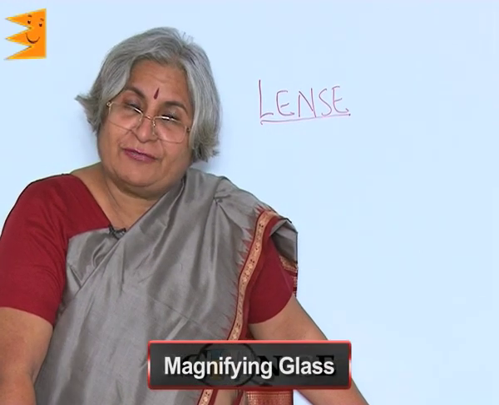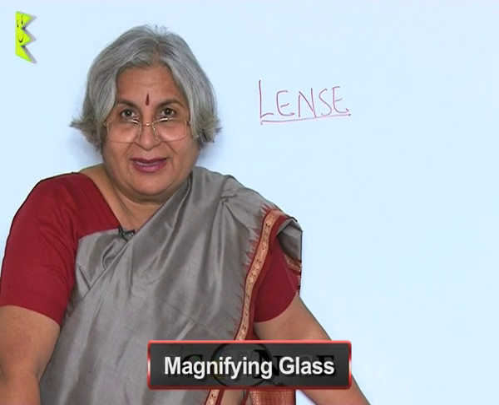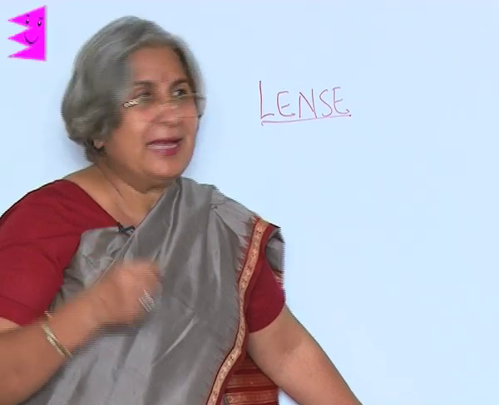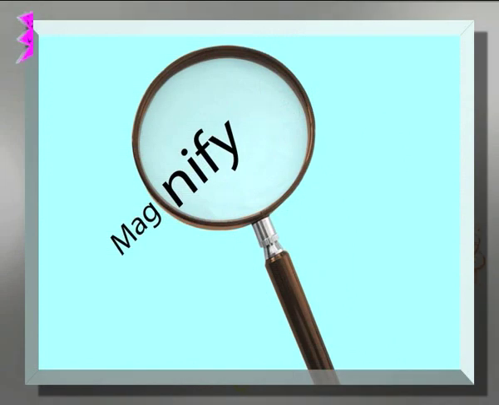What is the meaning of magnification? Enlargement is called magnification. So, this lens has the property that it can increase the size of the image. So, what do we call it? A magnifying glass. A magnifying glass has a small handle which can be made of plastic or wood, and then there is a rim on which the lens is fixed.